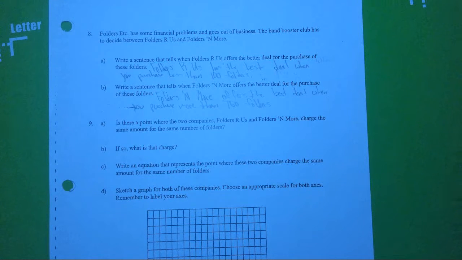I get next. It says write a sentence that tells when Folders and More offers the better deal, and when it's more than 750 folders, that's when Folders and More has the better deal. Wow. Okay, so say that again. Folders and More has the better deal when you purchase more than 750 folders. And why not exactly 750? Do they match there? No, they don't match.